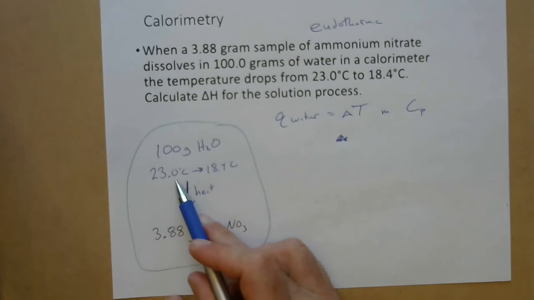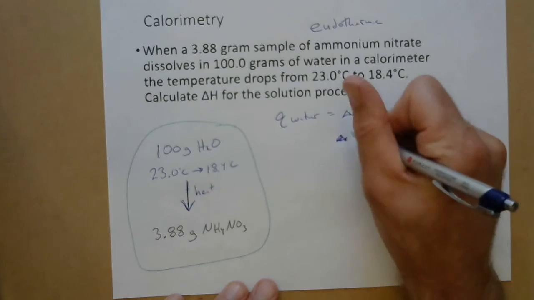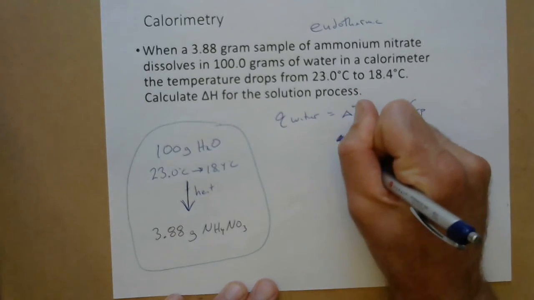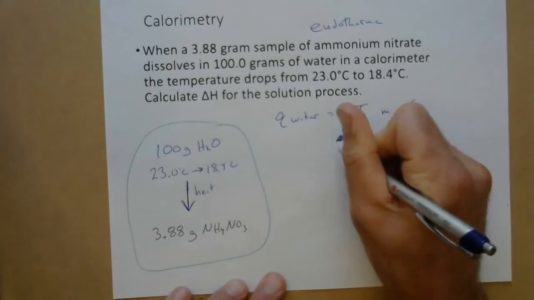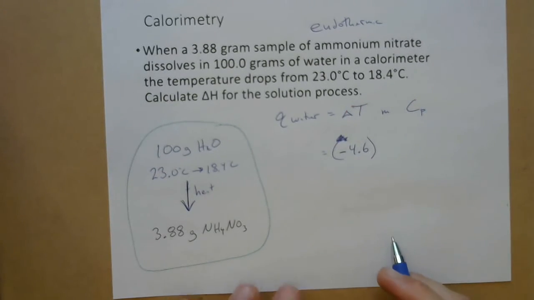So the temperature change here is from 23 down to 18.4. So that's going to be a temperature change of negative 4.6. So negative 4.6 is my temperature change. Okay, important that you put the negative sign.